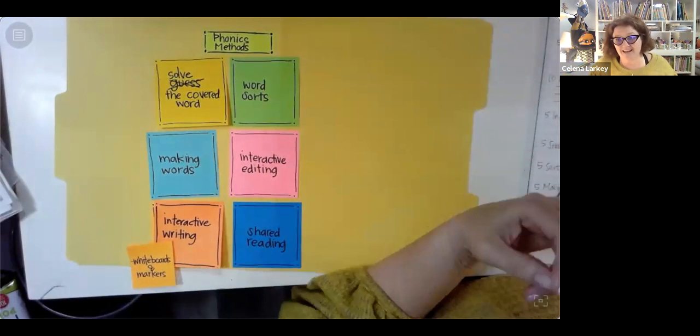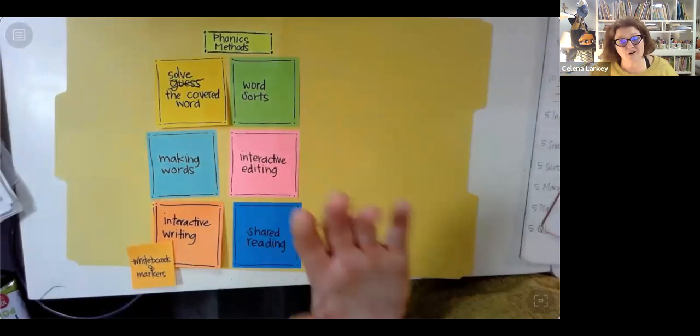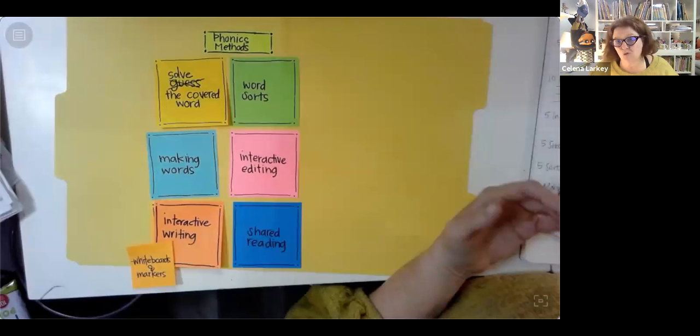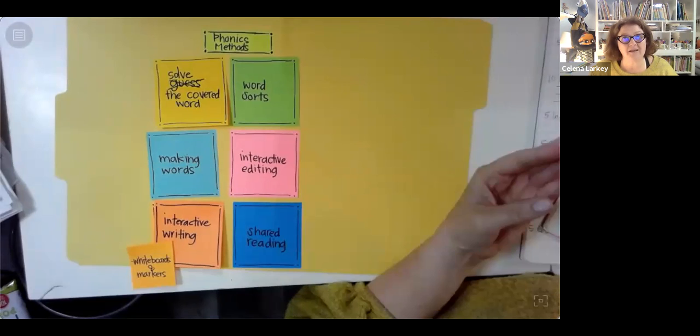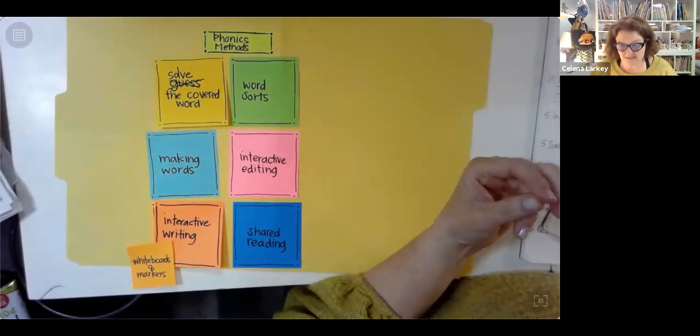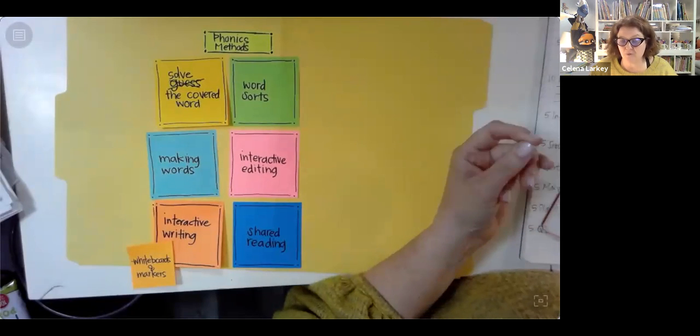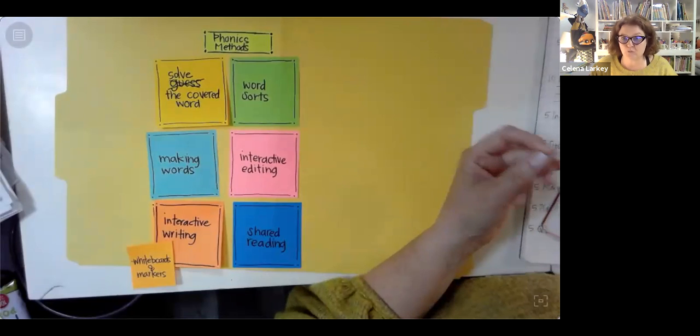In the Units of Study books, there are created shared reading texts that you can print and use, or I am using decodable texts that align with where my students are in their phonics progression.